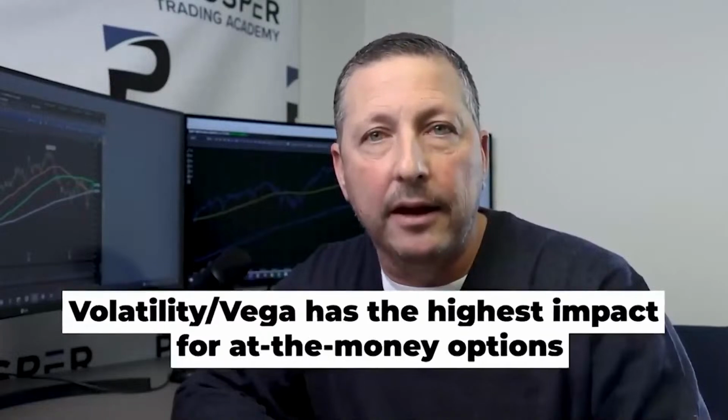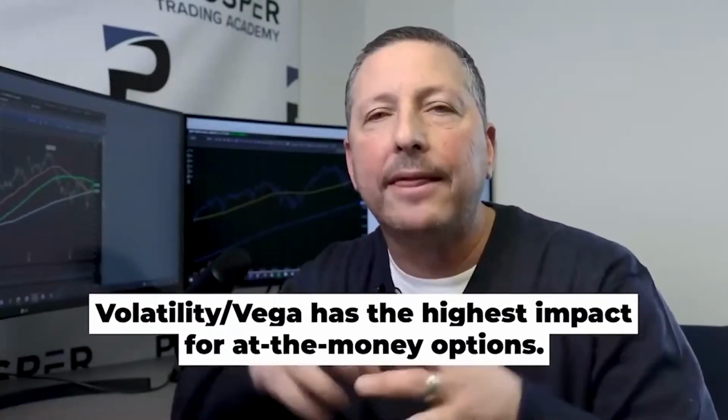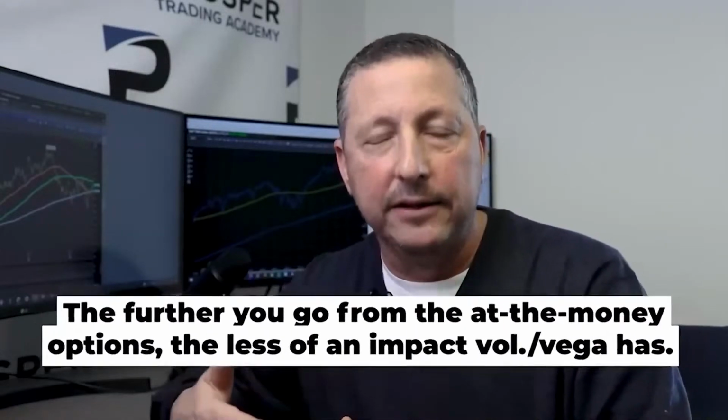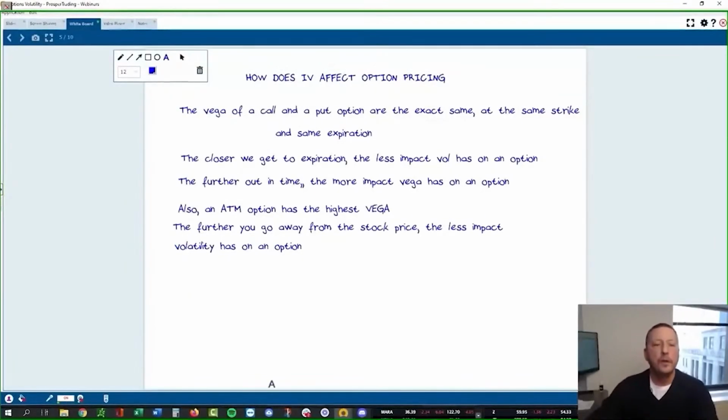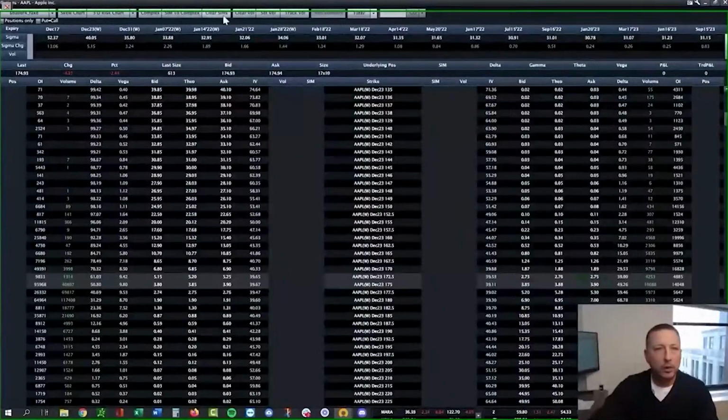Not only is the volatility impact or vega greater the further out in time you go, but volatility or vega has the highest impact for at the money options. The further away you go from the at the money strike, meaning where the stock is trading, so either the further in the money, further out of the money, the less impact volatility or vega will have on the price of that option. Okay, hopefully everybody understands that here, and I want to go through one more example.